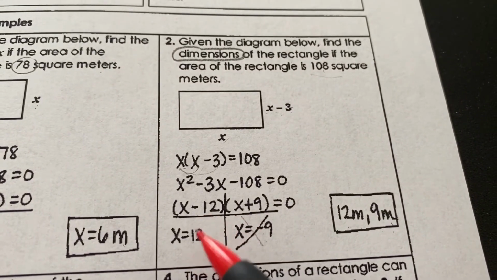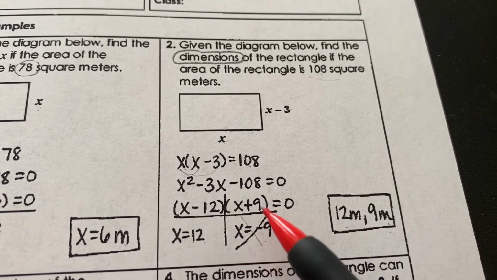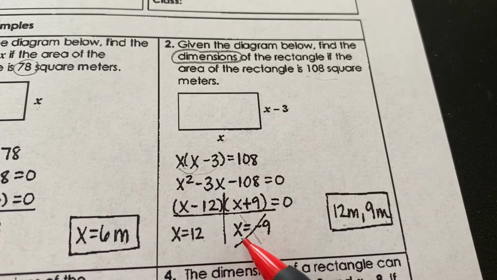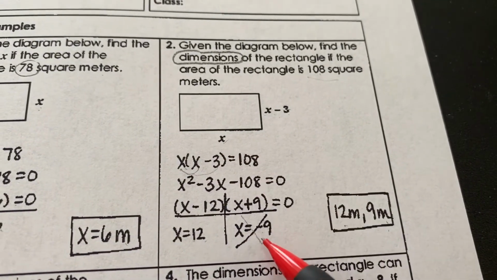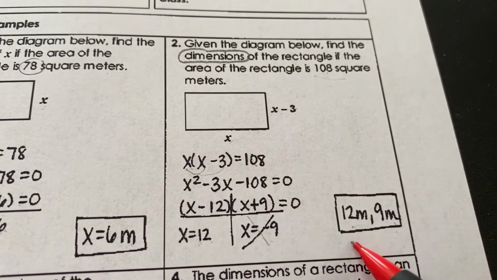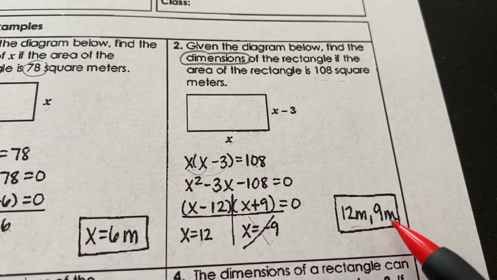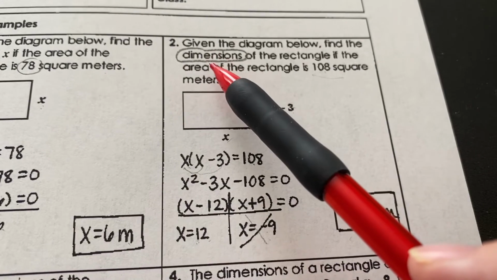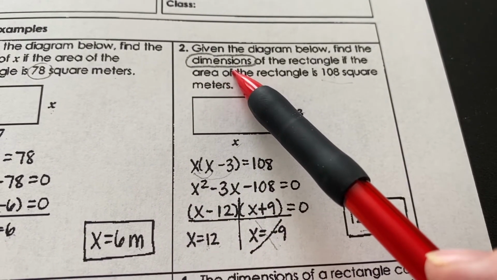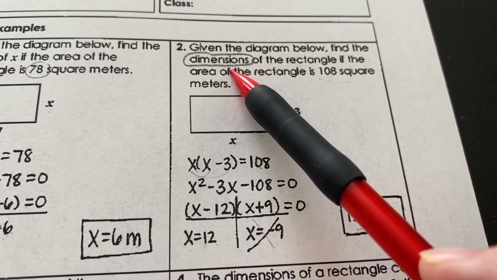So this would be a positive 12 to both sides. This would be a negative 9 to both sides. Now, again, you can't have a length here that's negative 9, so it's got to be 12. So x is 12 meters. But you're seeing another answer here, and that's because this question is asking for you to find the dimensions. The dimensions mean you have to find the length and the width.